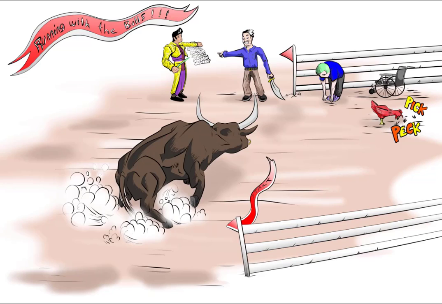Aww, that's a cute little chicken, just plucking away. I find it odd how he's just kind of sitting next to that empty wheelchair though. Maybe that contestant's just out taking a bathroom break.